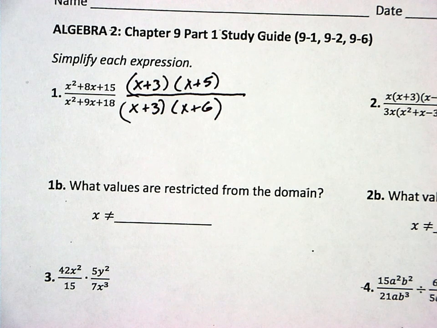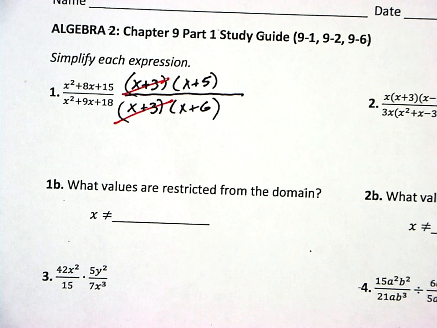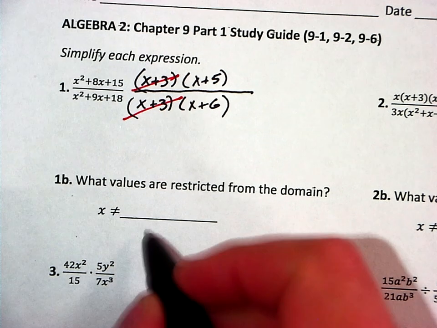All right, question. Can I cancel anything out? That is your answer right there. That's the answer. But if you look, factors of 18 that also equal 9. Yes. But it wants to know what are the restrictions.